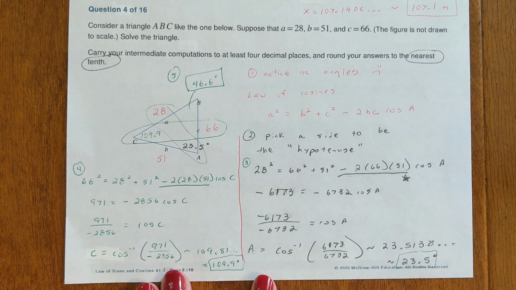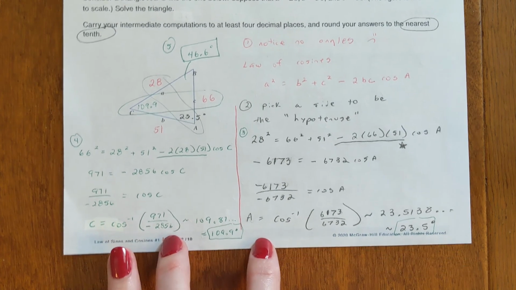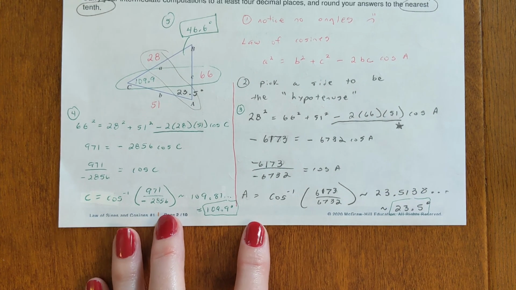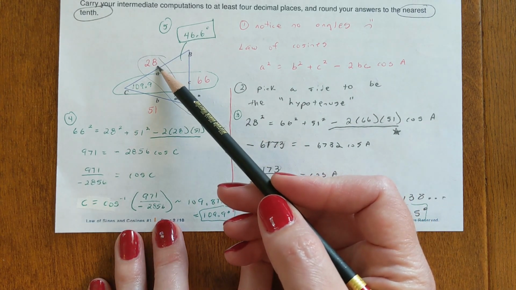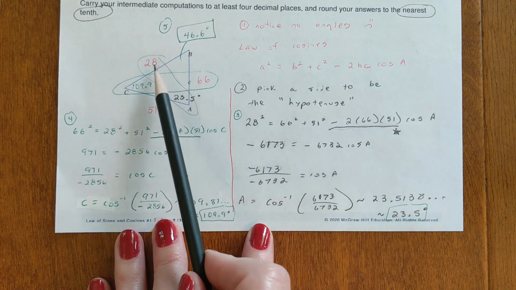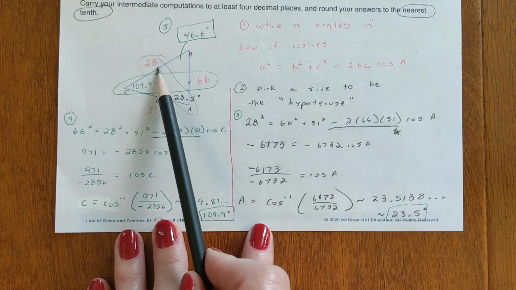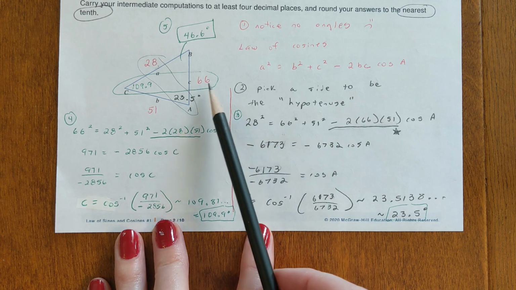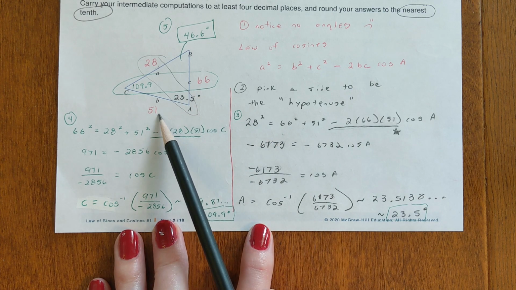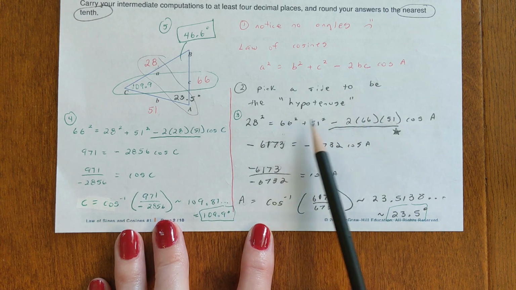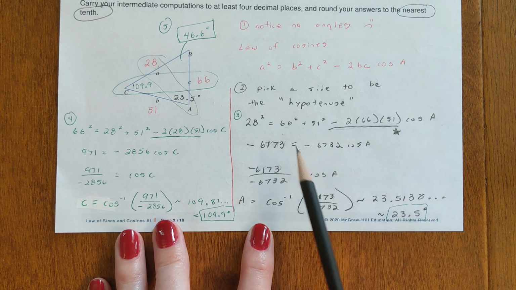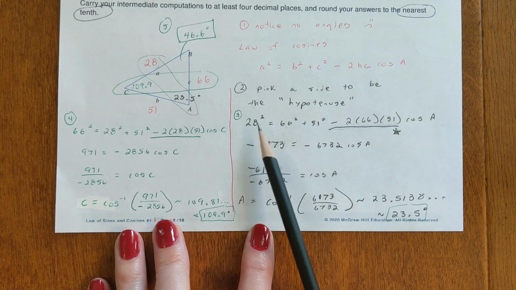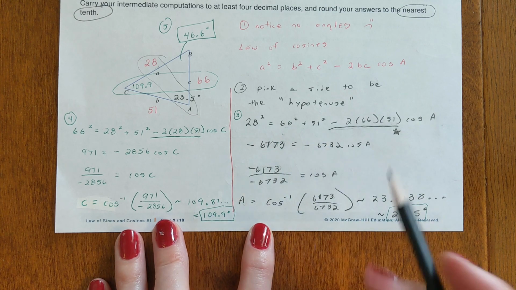So on this one, I went for angle A first. We want to find angle A. Angle A is across from the side that's 28, so this is the side I have to square. So 28 squared is equal to 66 squared plus 51 squared, minus those two numbers multiplied together, cosine of A.